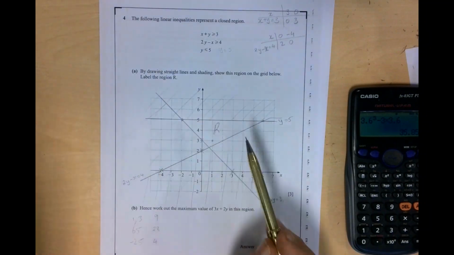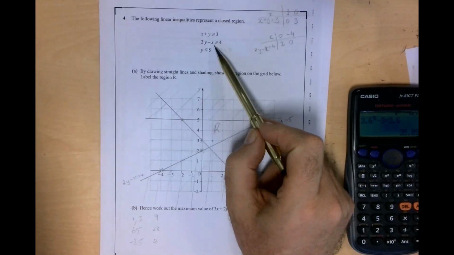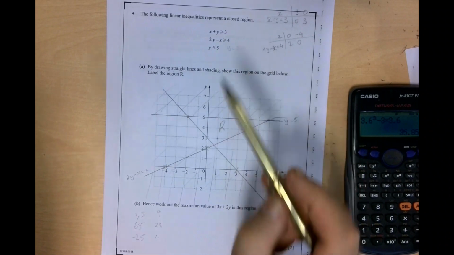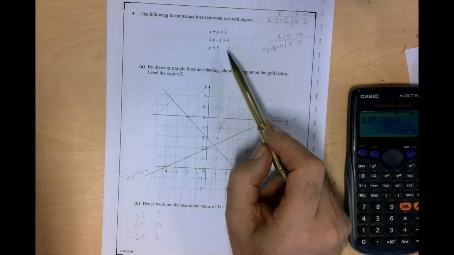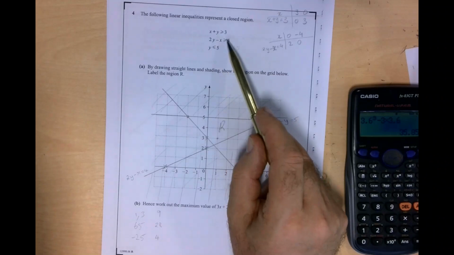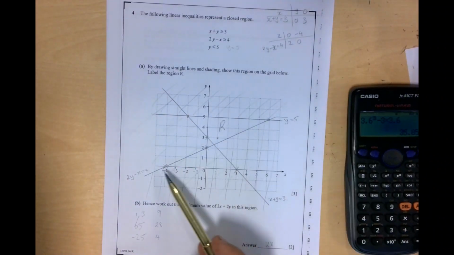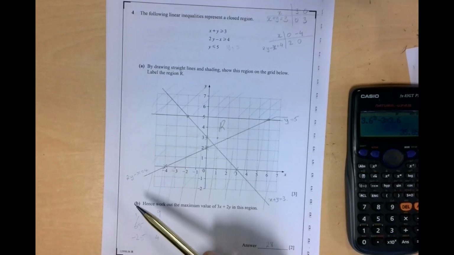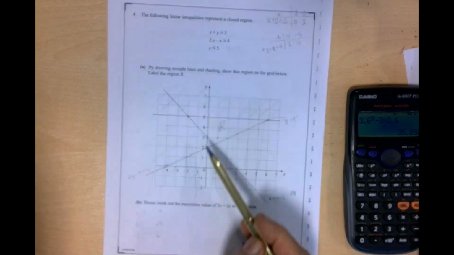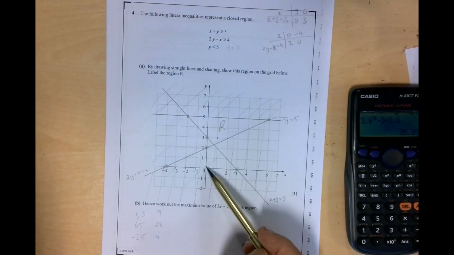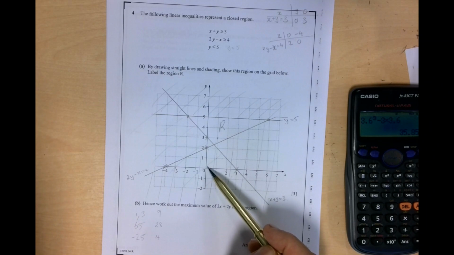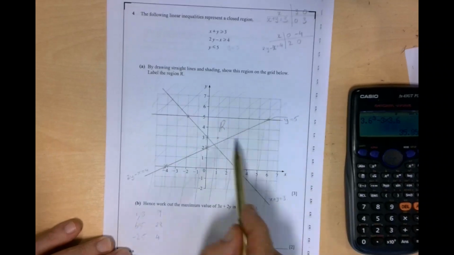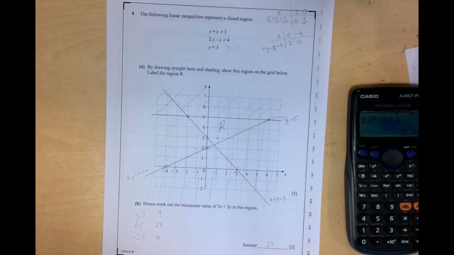And last but not least, 2y minus x equals 4. If x was 0, y would have to be 2, and if x was minus 4, y would have to be 0, so minus 4, 0. So that's our line there for 2y minus x equals 4. Now we want where it's greater than 4. 2 nothings take away nothing is less than 4, that's the side we don't want, so we shade this side. So in there is where R is.